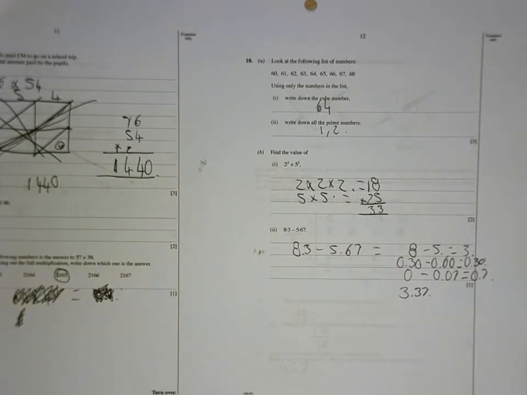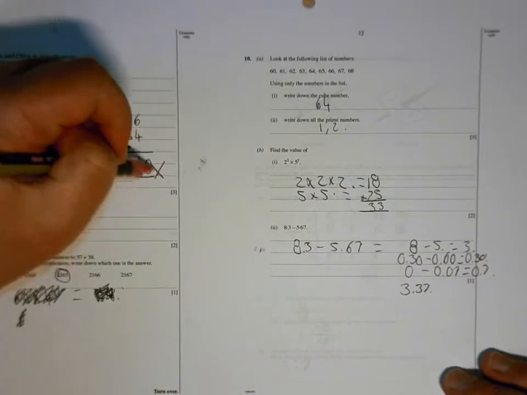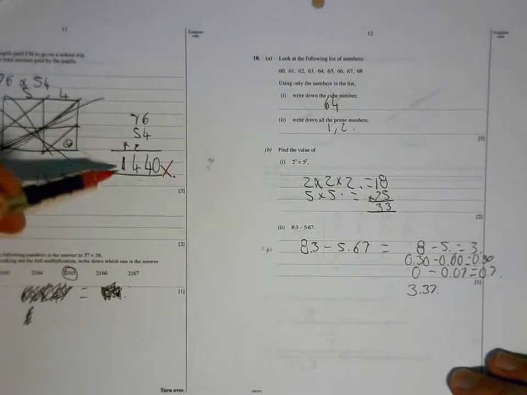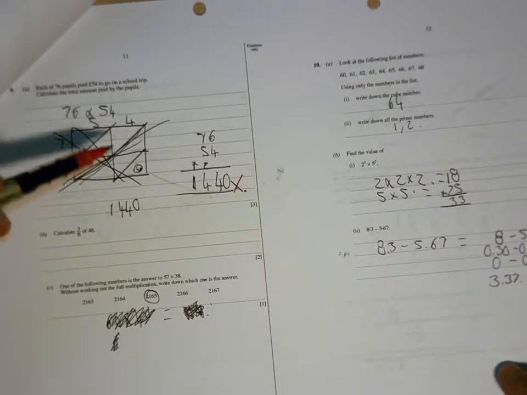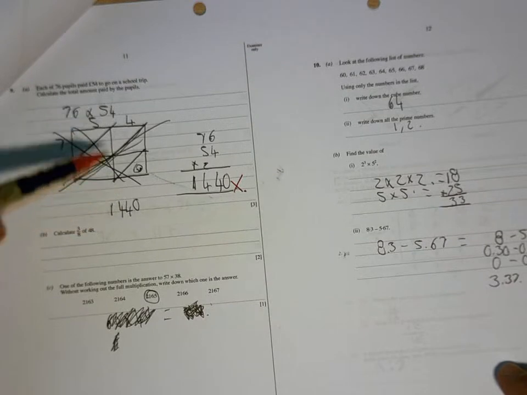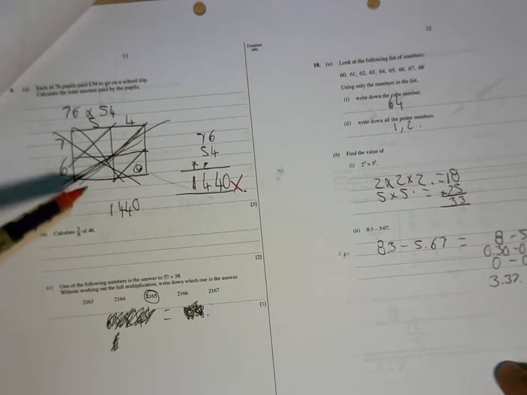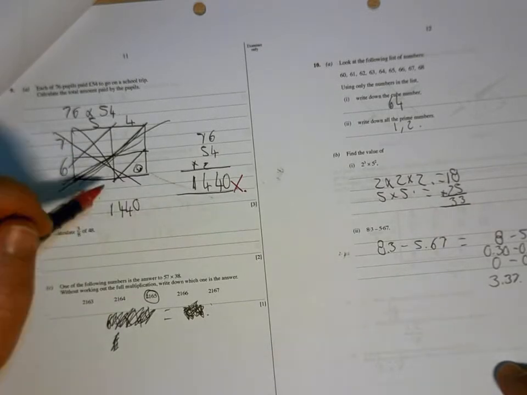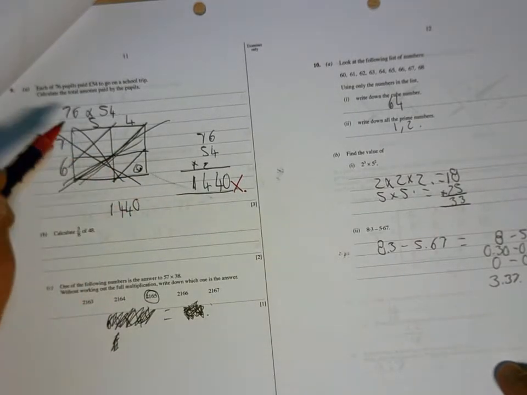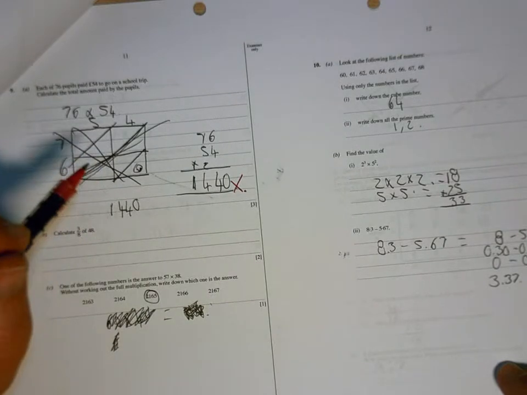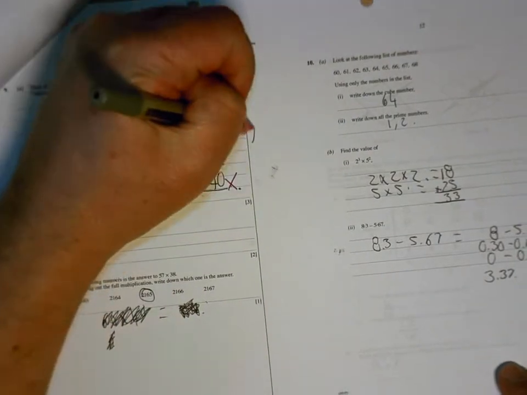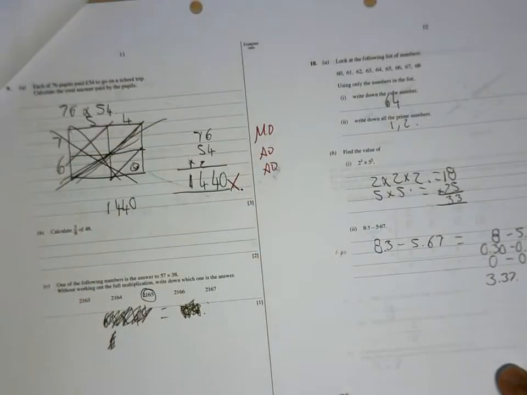Now, 1440 is wrong. There's no method in what you've done there, and you're starting to get a method there, but you haven't practiced it enough yet. So you know what it looks like, but you don't know how to do it. So this is something that you must practice and learn a method. I don't mind which method you choose, but you must be able to do that. So you've thrown 3 marks there.